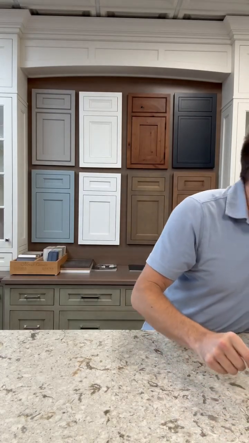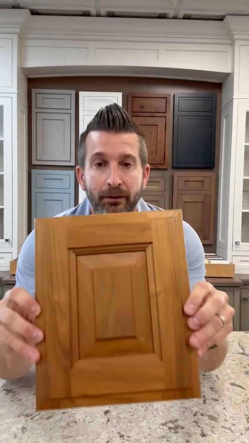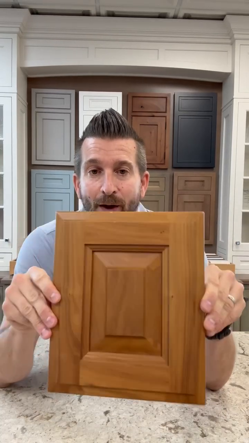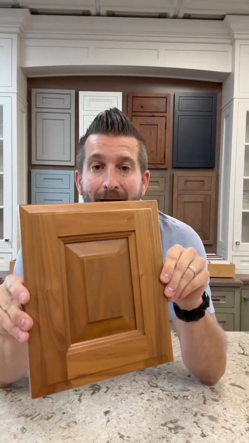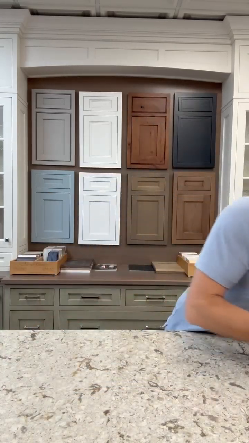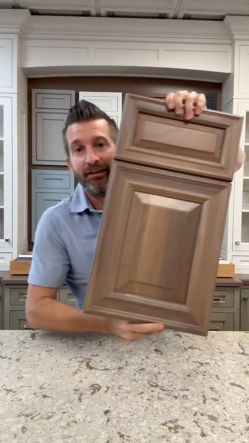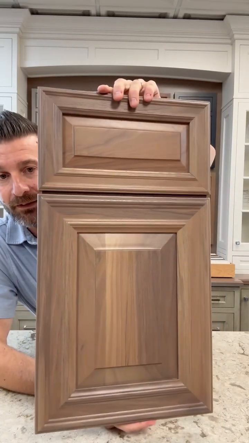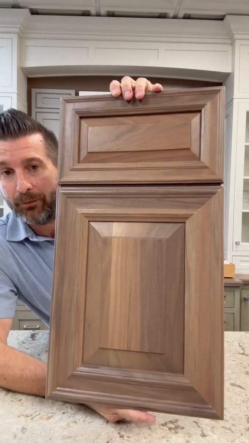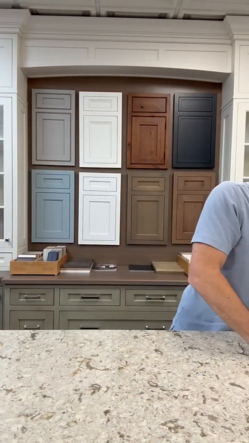Let's see what else we have here. We have walnut, very common walnut. This is walnut in its natural state. Walnut is a gorgeous hardwood. I don't love to stain it, but we can. And here is walnut in a stained door, a light stain, which keeps the grain pattern. Very pretty door. That is walnut.